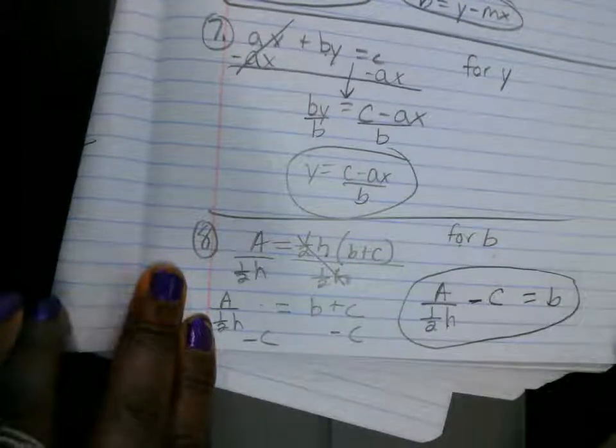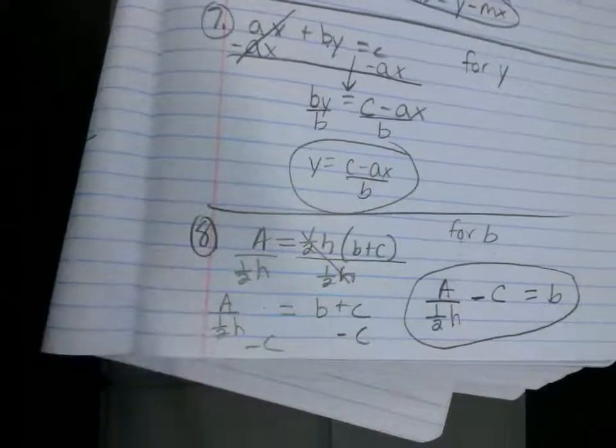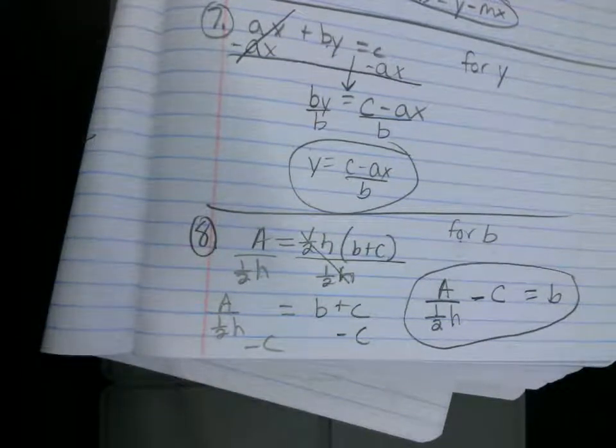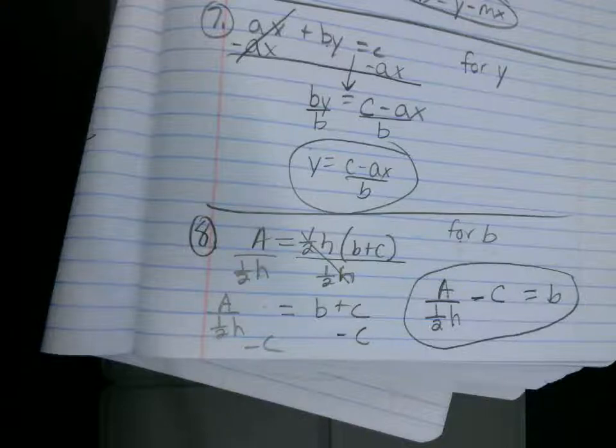Any questions? All right. Make sure you write this. Do as many as you can, and we'll stop at 2. Any questions? We got like 3 minutes. All right. I'm going to stop the video.